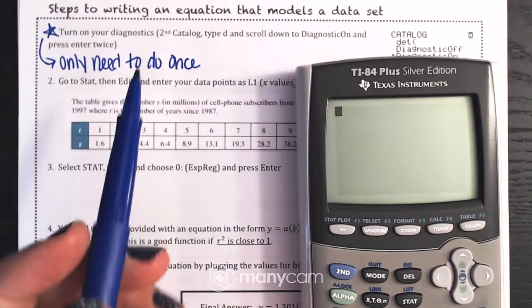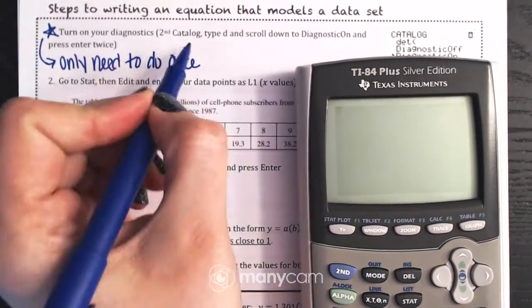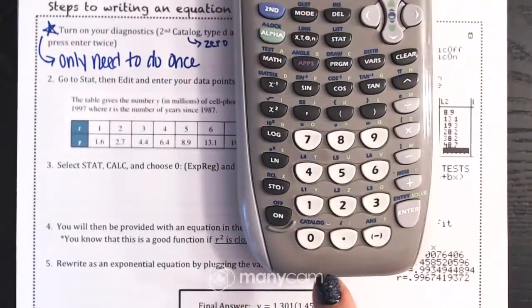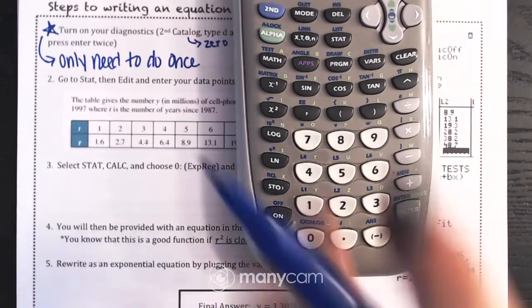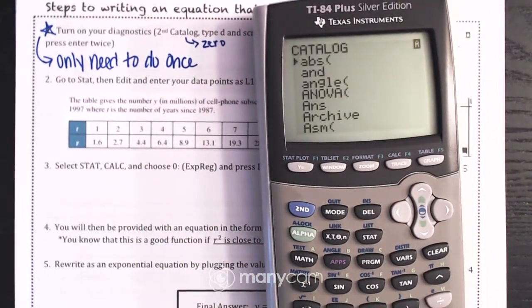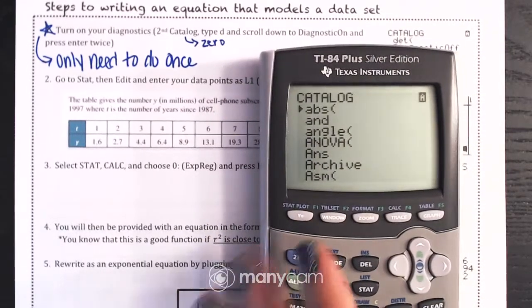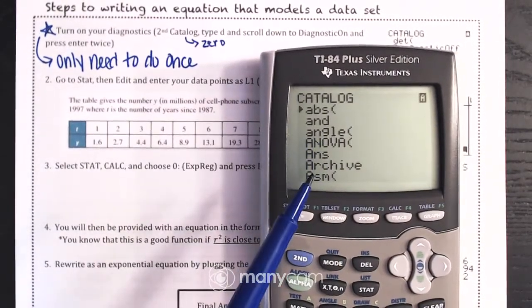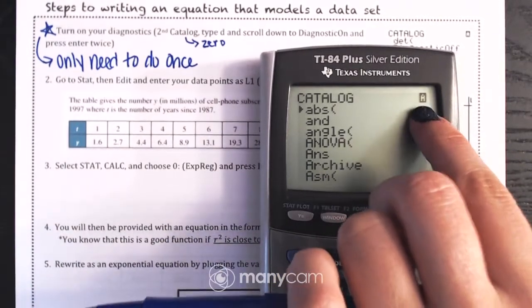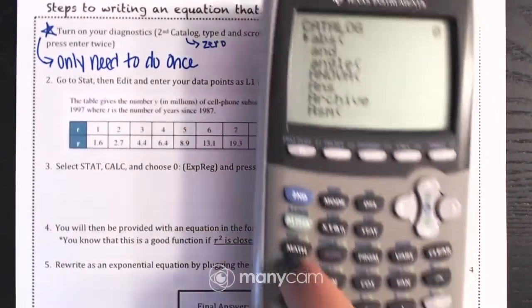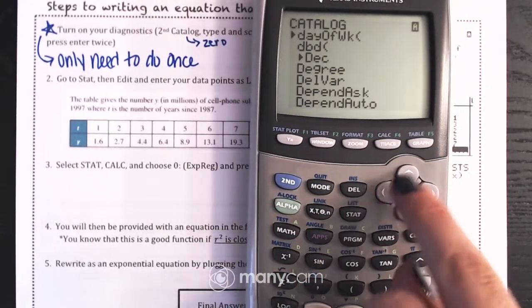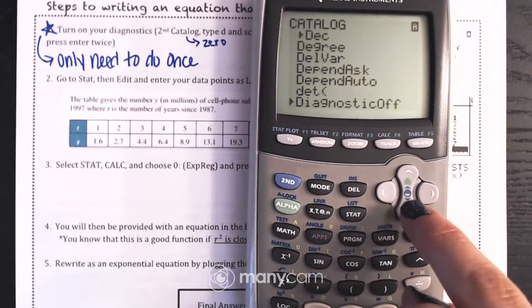Okay, so to do that, we're going to click Second Catalog. Now the Catalog button is actually where 0 is. So if you look at 0 on your calculator, you can see the word Catalog printed. So to get there, we're going to click Second, 0. So it's our catalog, and we're looking for the diagnostics. So we want to jump down to the letter D here just so we don't have to scroll through each letter. The A means it's already in alpha mode, so you just need to click the D letter down here. Jump down to these. And now we're going to just scroll down to get diagnostic on.